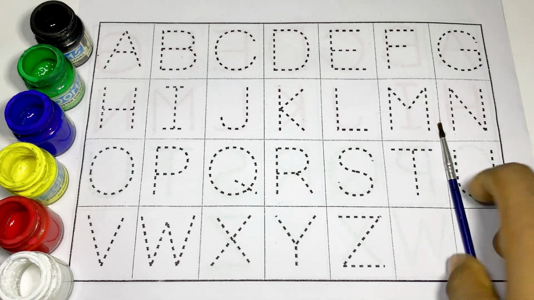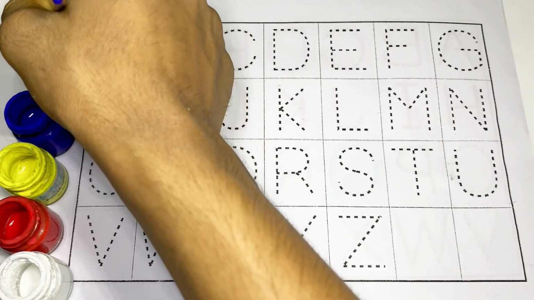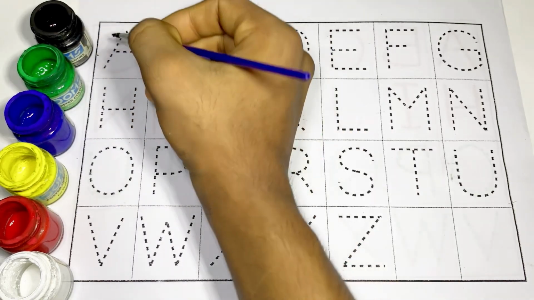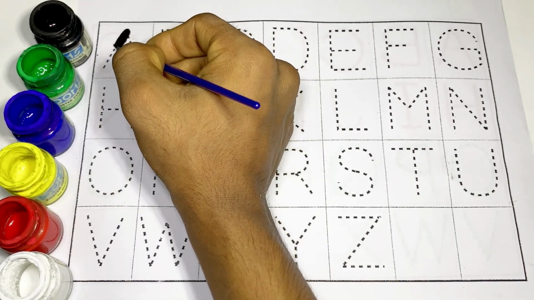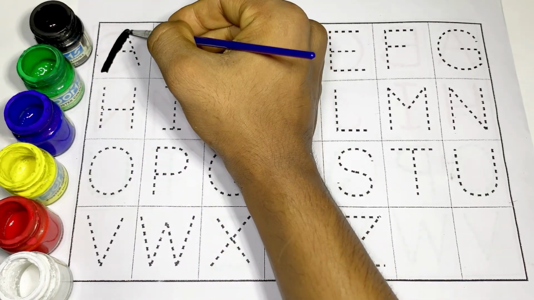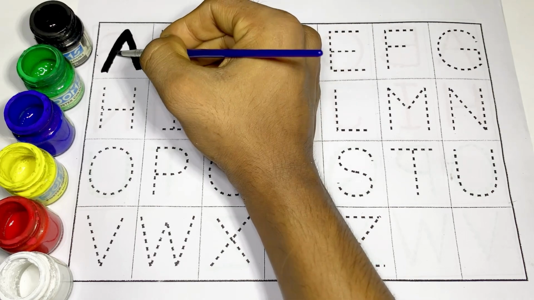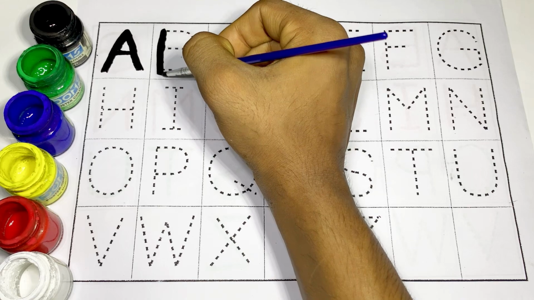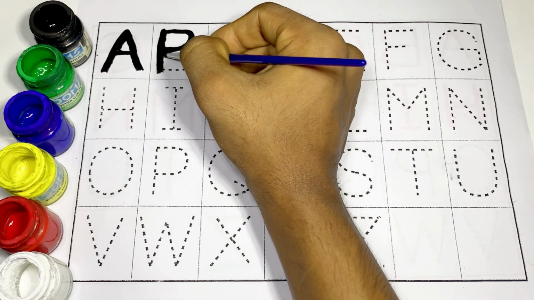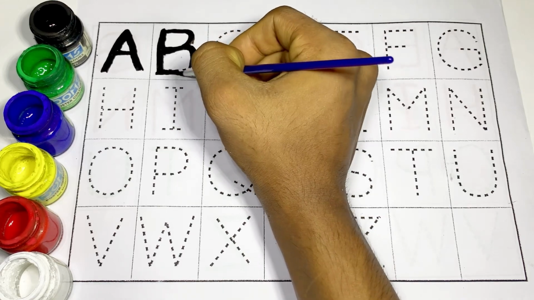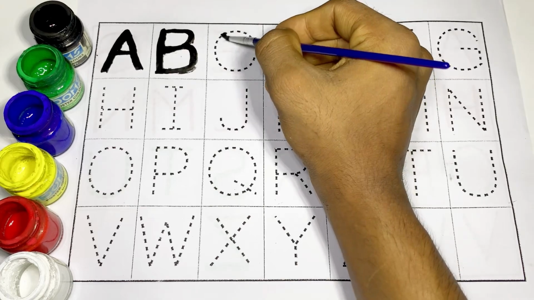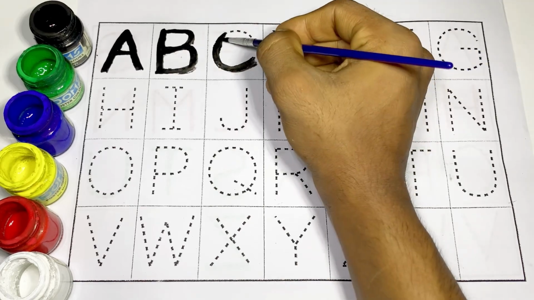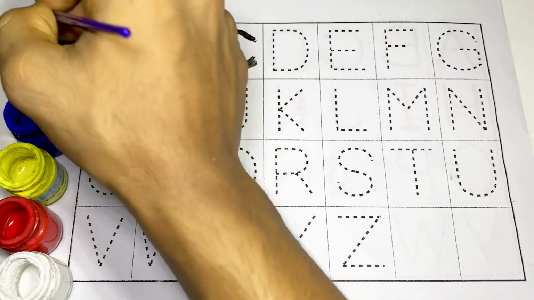Kids, now draw alphabets. And first you draw A. A for apple, A for aeroplane, and use black color. B. B for ball, B for bat.